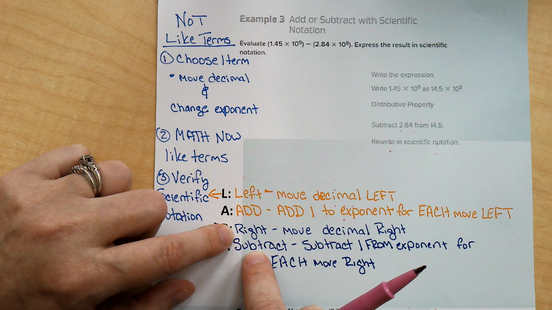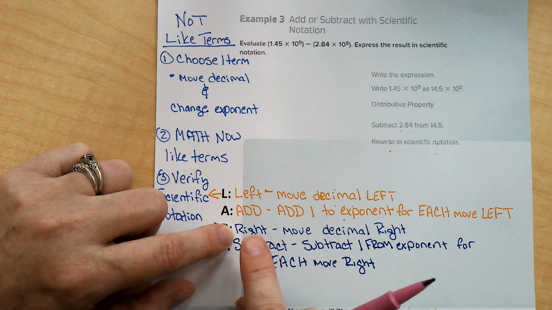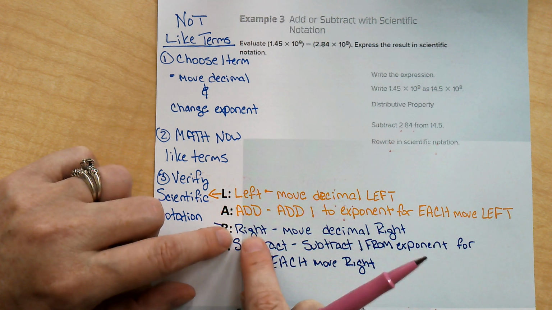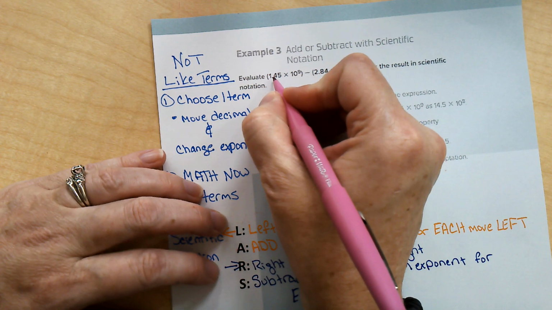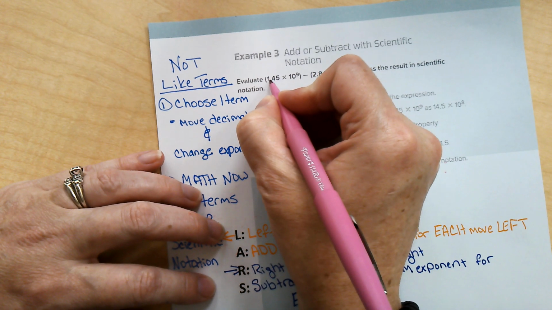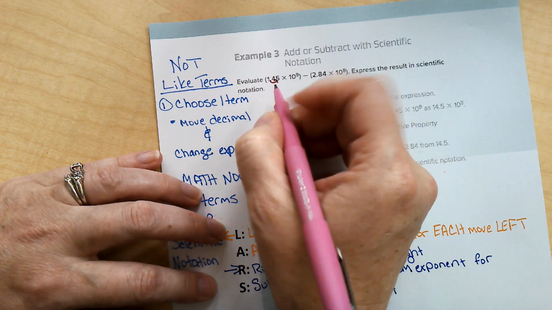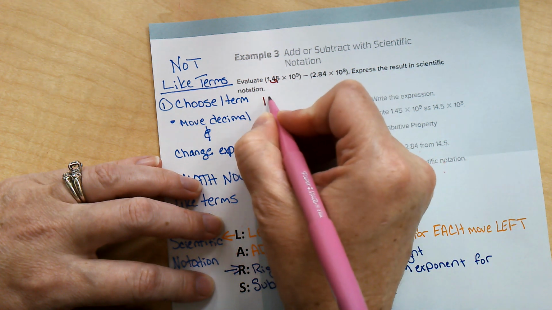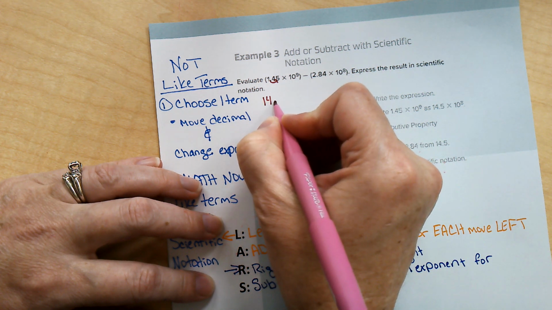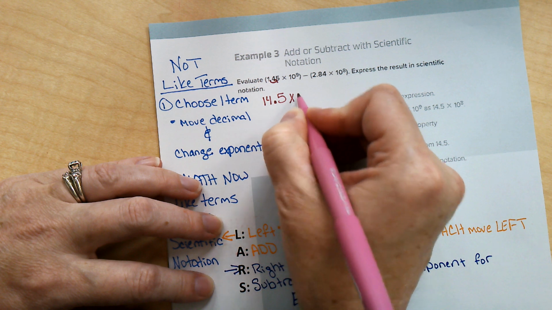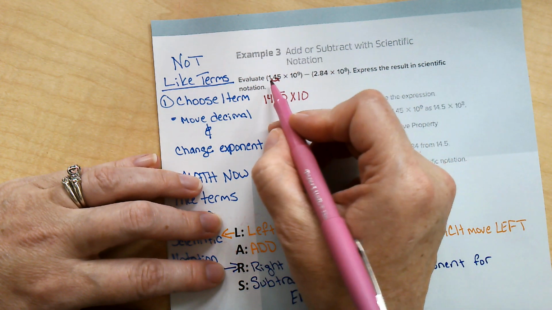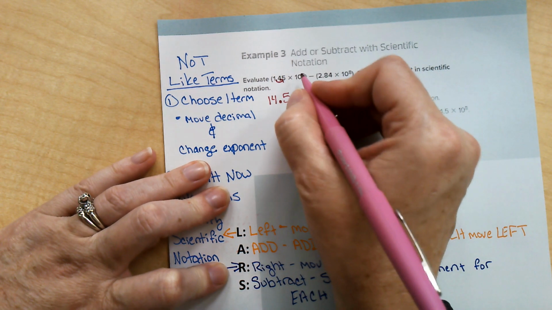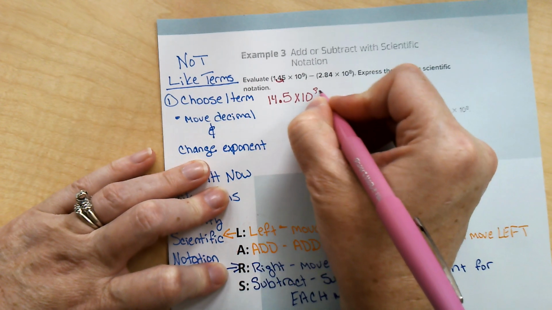Sorry, I'm making this video at the end of the day. If I subtract 1 from 9, I'm going to move my decimal to the right because these two go together. So my decimal in my term is going to go to the right 1 time. So instead of being in front of the 4, it's going to be behind the 4. So 1, 4, so 14.5 times 10. Well, I move that decimal to the right, so I subtract the 1 move. 9 minus 1 is 8.